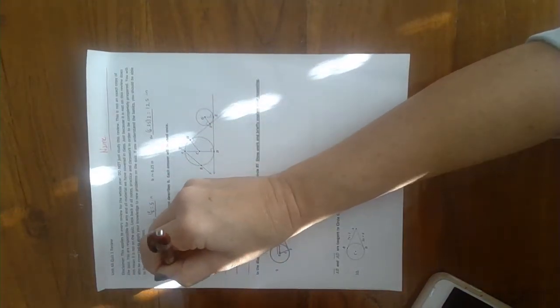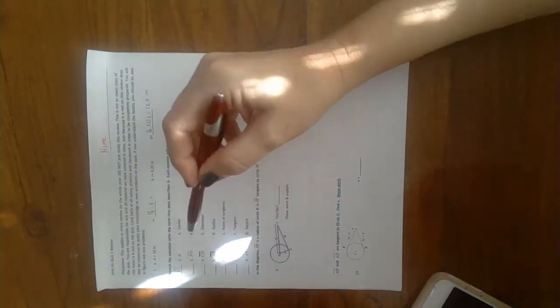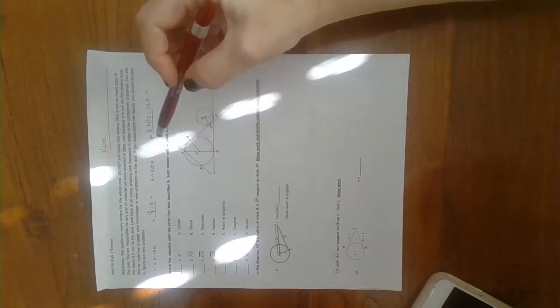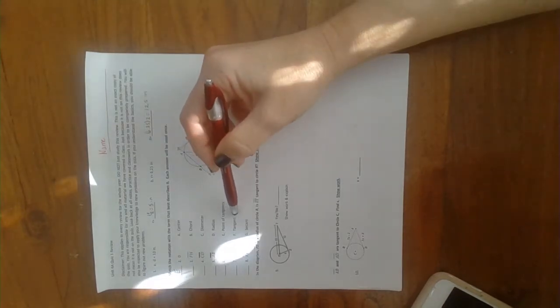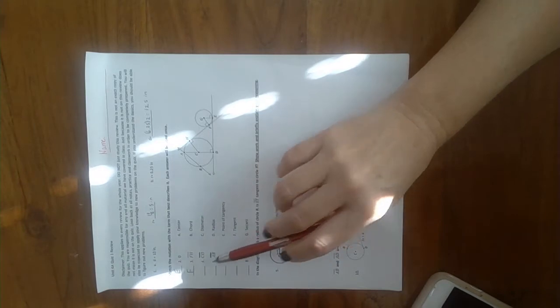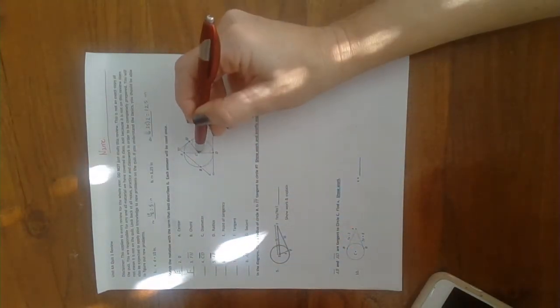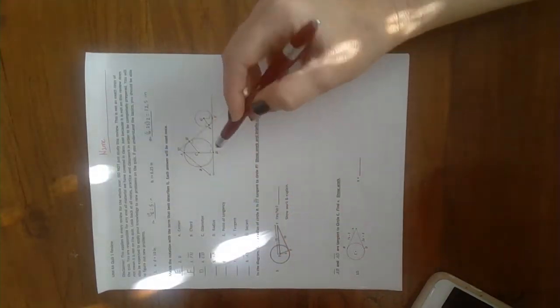So the letter that belongs to it is E. Then we have a line, and it is FH. FH is actually a tangent line. So we're going to put F there. Line segment CD is the radius because the endpoints are the center and the edge of the circle. So that answer is going to be D.